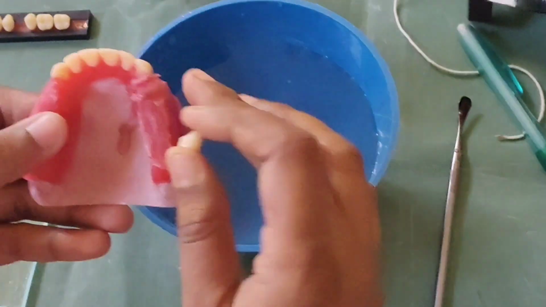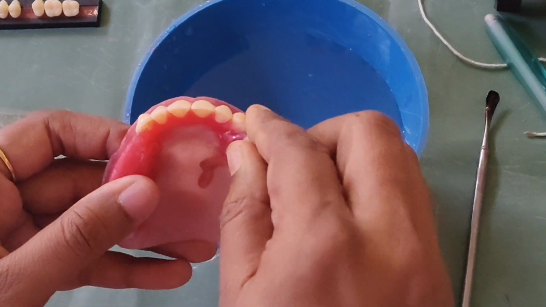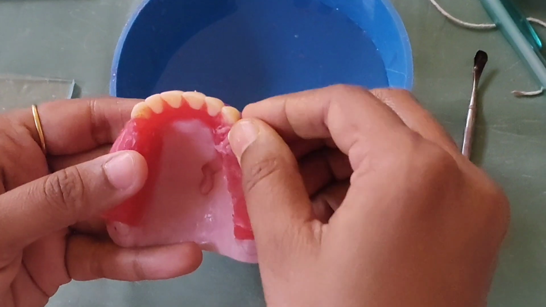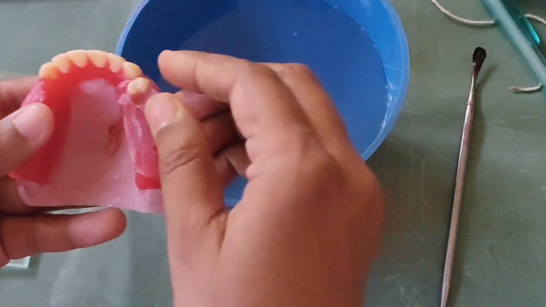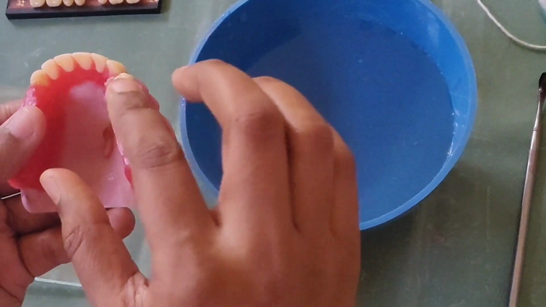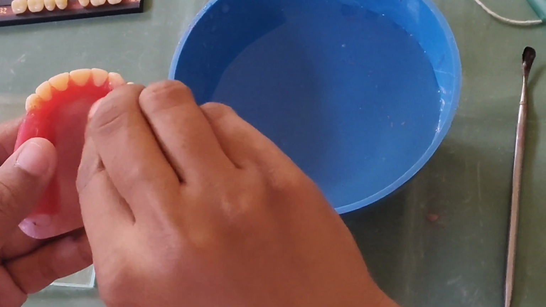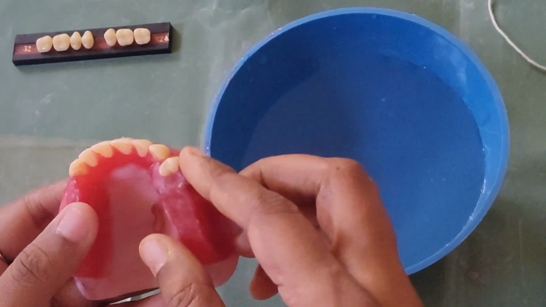Don't melt the wax completely, soften it so that you get how much we require. If we have reduced extra, we have to add wax in that case. If we have softened, the extra will automatically come. If we have removed extra, then we have to add. So just soften it and place it.